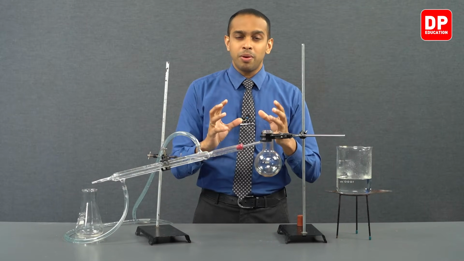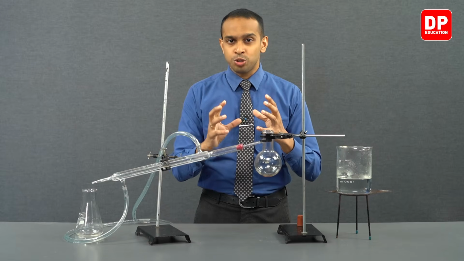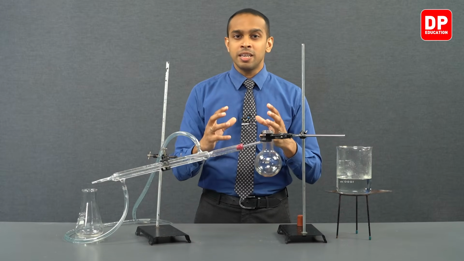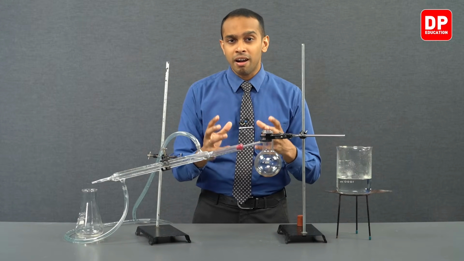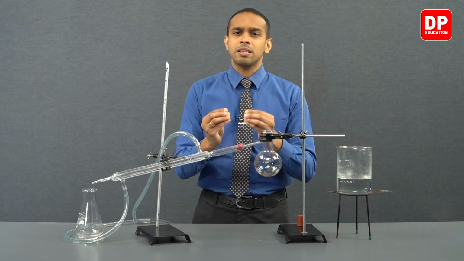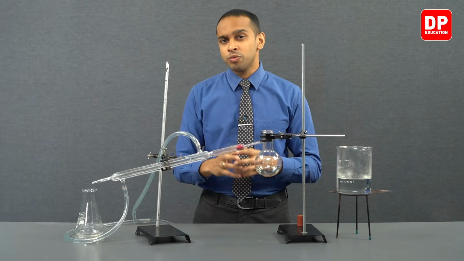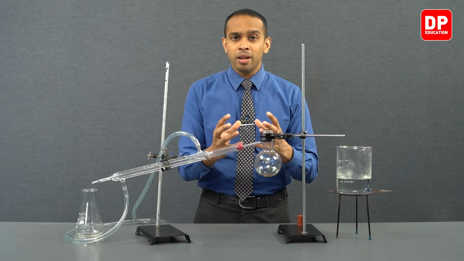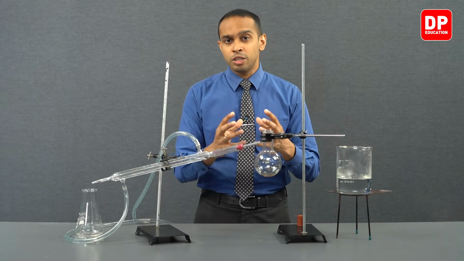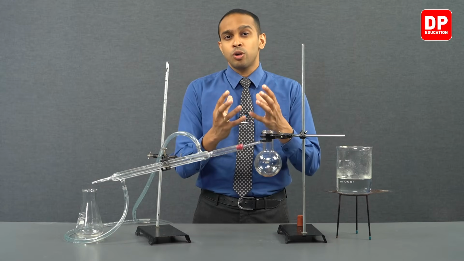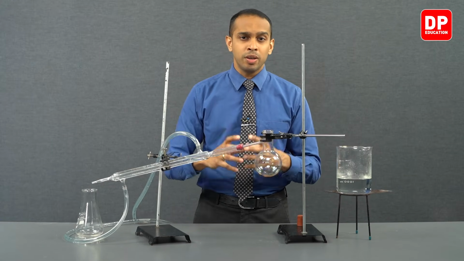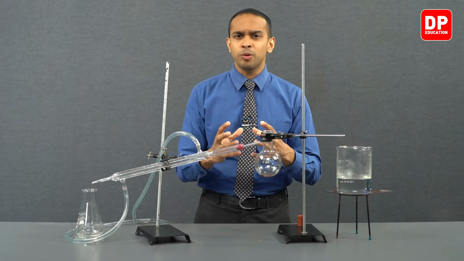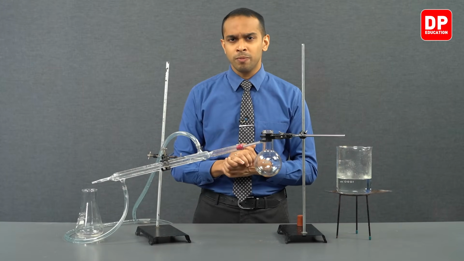So this particular method of extracting essential oils is beneficial to us because you will not need higher temperatures to extract the essential oil. Because when you're trying to boil essential oil on its own by increasing the temperature all the way up to its boiling point, majority of the time the essential oil will get decomposed before reaching its boiling point.